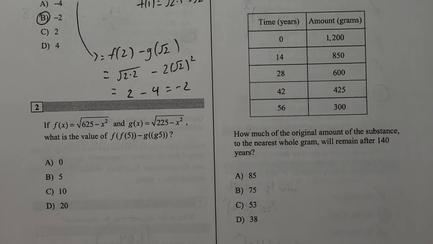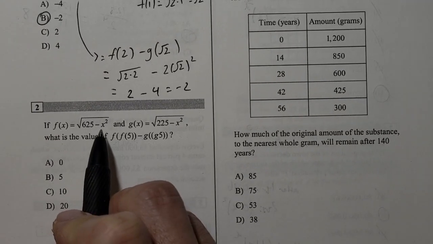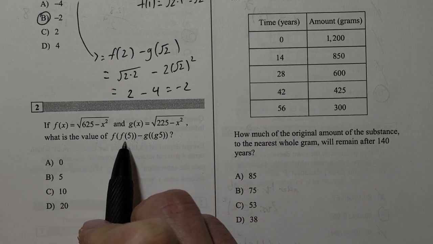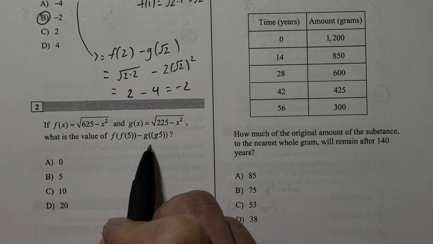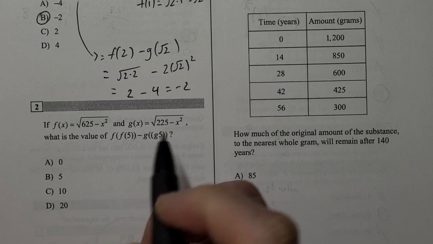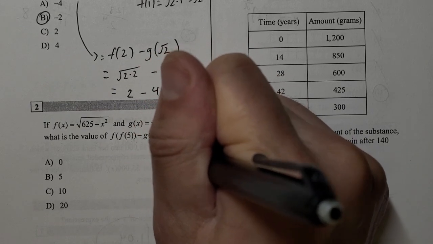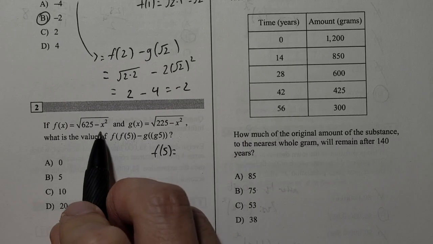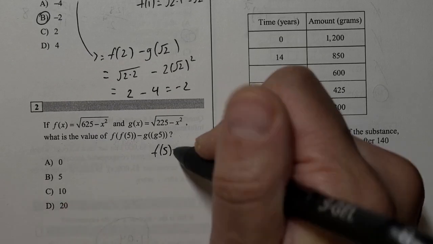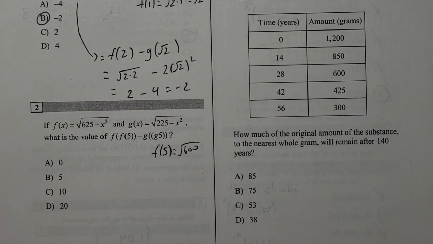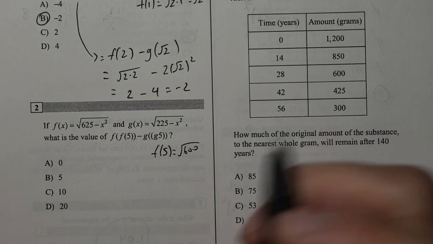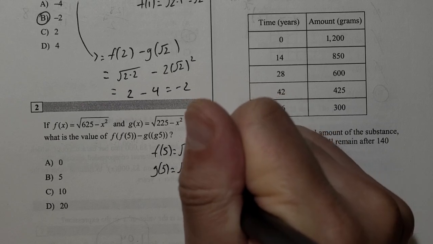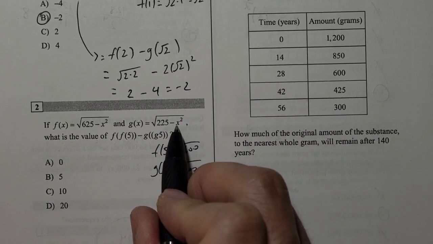Okay. F of x is square root of 625 minus x squared. G of x is 225 minus x squared. What is the value of f of 5 minus g of, I think this is a typo, g of 5. So what is f of 5? That is 625 minus 5 squared is 25. So what's square root of 600? Maybe we don't need to simplify yet, so let's leave it like that. G of 5 is square root of 200 if I plug in 5 into there, right?